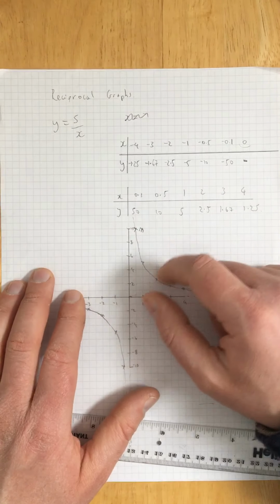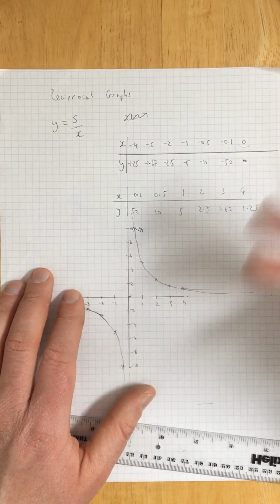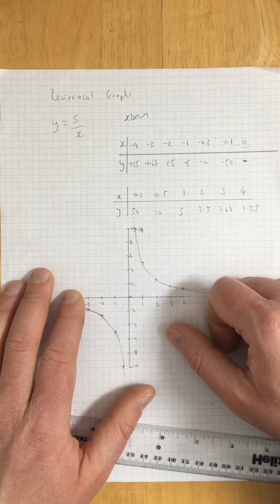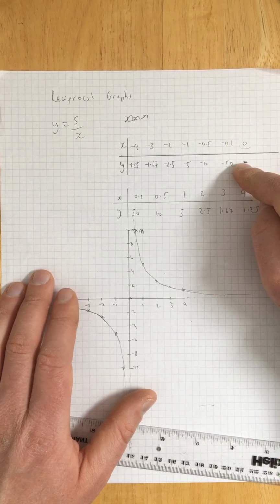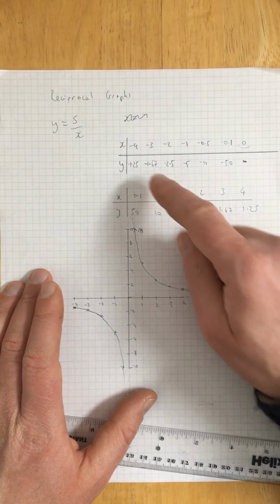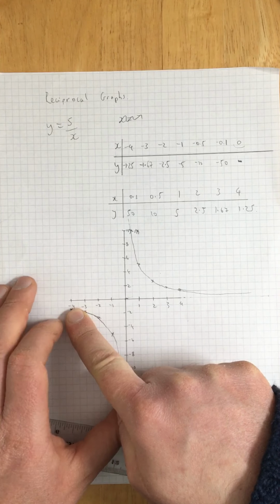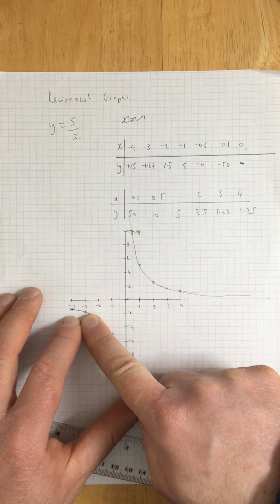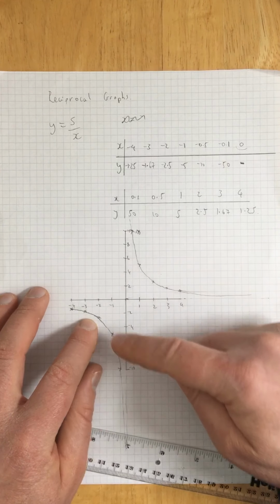And then the positive values, 5 divided by 0.1 is 50, etc. Now you'll notice, and this is a pattern that's repeated in the book as well in the questions that you'll do, that close to particular values there's more of them, and this is just to show the jump that occurs. So when you plot these, negative 4 is negative 1.25, the y value, and negative 3 is negative 1.67, etc., and negative 2 is negative 2.5, etc, etc.